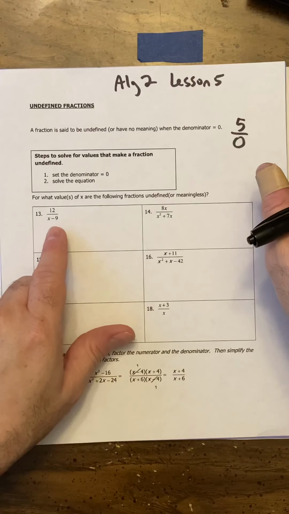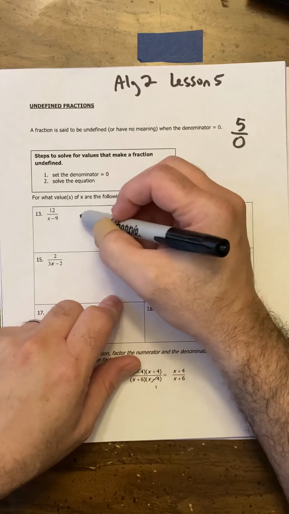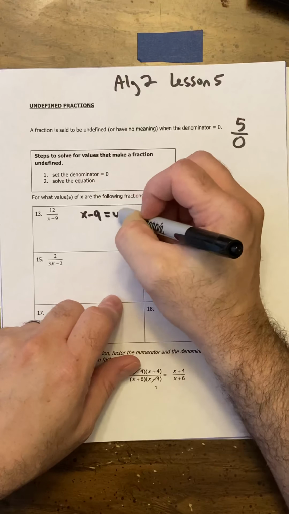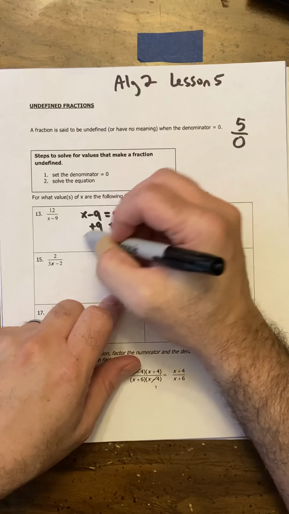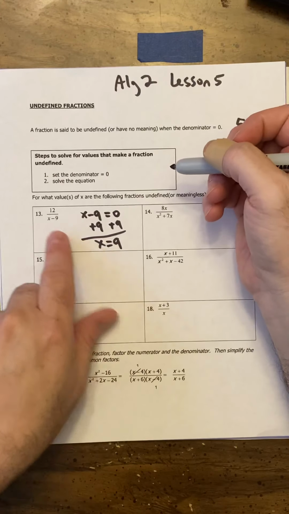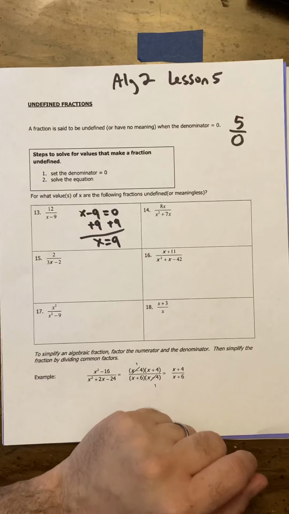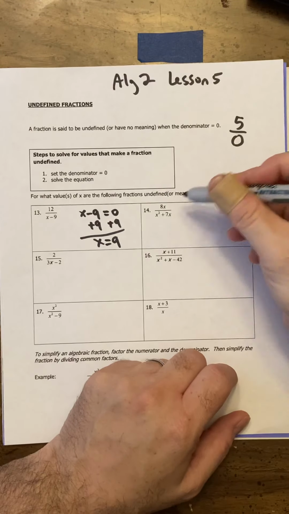So we're going to try to find the values for where we got a problem. And the way you do that is set the denominator equal to 0 and solve. And that's going to give you your problem value. So x equals 9 is where this fraction is going to be undefined or meaningless, okay? So we can do that in all these cases.